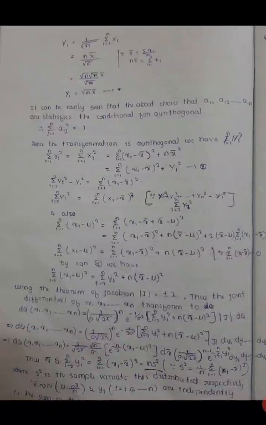n x bar square is nothing but y1 square. You know already y1 is equal to root n into x bar. That is equation number 1. Summation i equals 1 to n yi square minus y1 square is equal to summation i equals 1 to n of (xi minus x bar) whole square, taking y1 square to the LHS. Since y1 square plus y2 square plus so on plus yn square minus y1 square cancels, only summation i equals 2 to n yi square remains, equal to summation of (xi minus x bar) whole square.